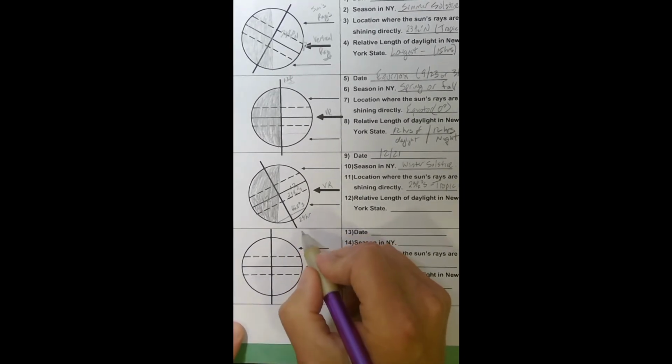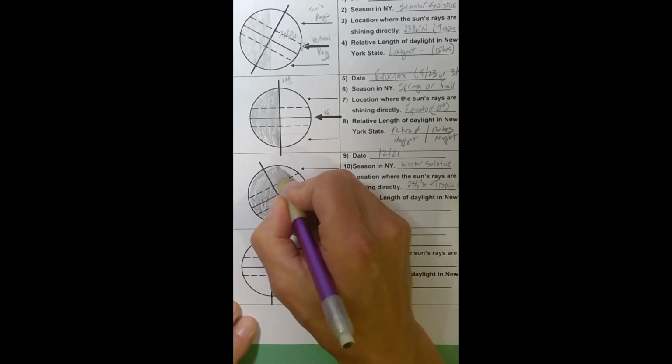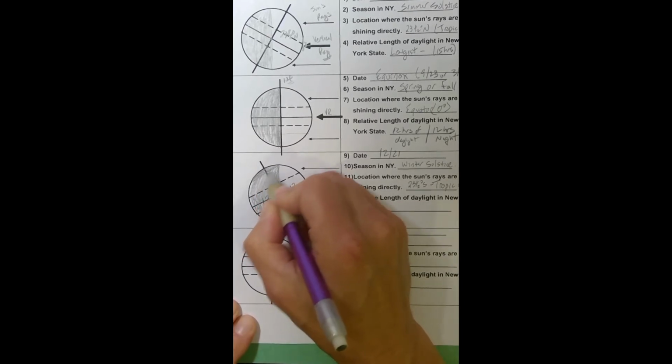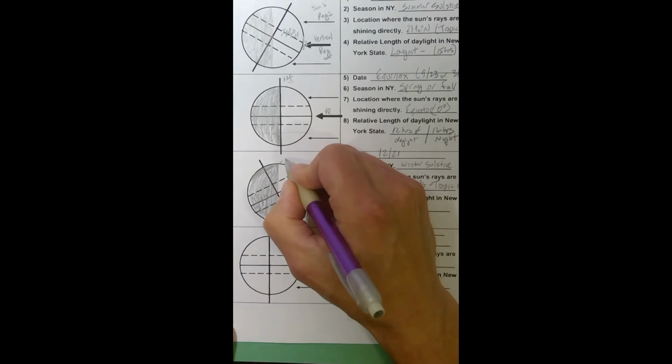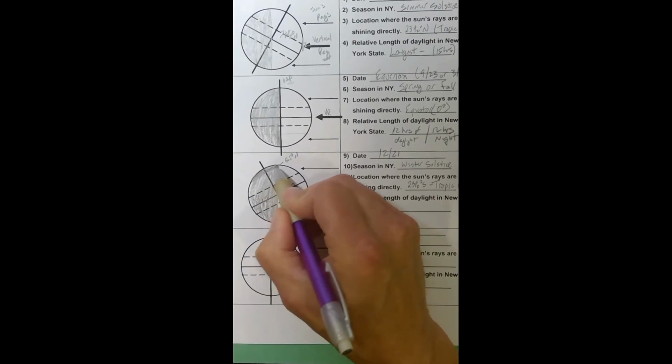Since the bottom 23.5 degrees is in light, if you were to observe this, you'd see the top 23.5 degrees, or everything from 66.5 degrees north, is going to be in complete darkness.